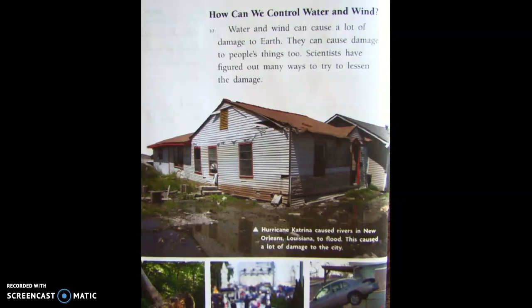Heading: How can we control water and wind? Paragraph 10. Water and wind can cause a lot of damage to Earth. They can cause damage to people's things too. Scientists have figured out many ways to try to lessen the damage.